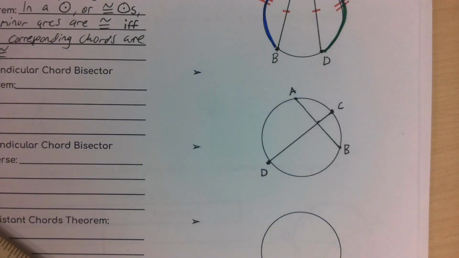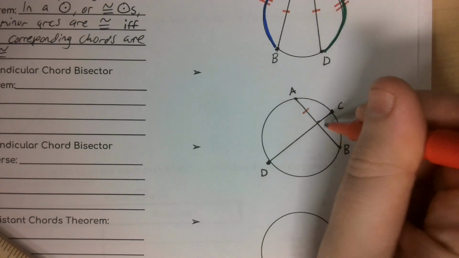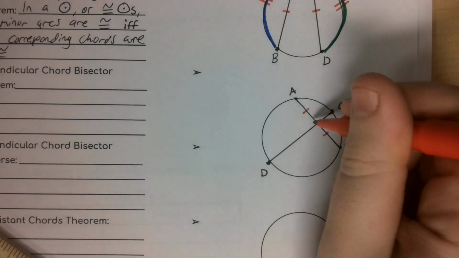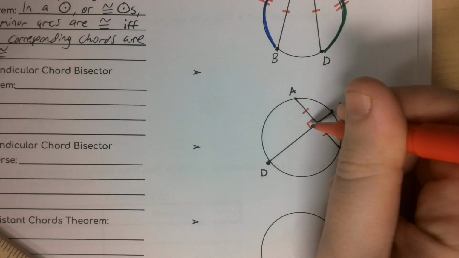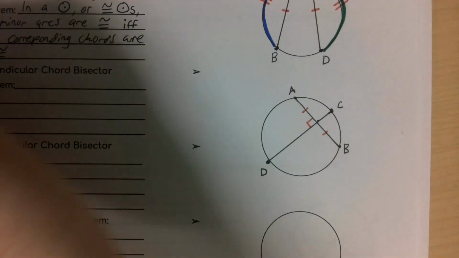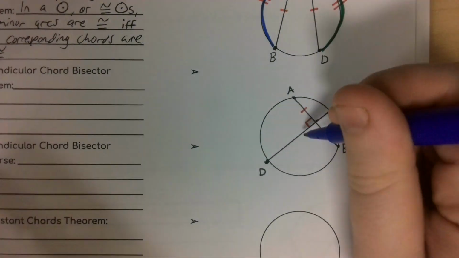Now, what have we just done? We've cut the chord in half so that these two pieces are congruent. And we've made it a right angle, or we were supposed to have made it a right angle, if we drew it accurately. What does DC look like? Does it just look like any other chord? It actually sort of looks like chord DC goes through the middle of this circle, right?